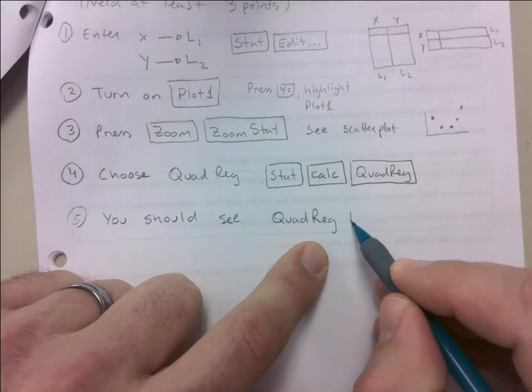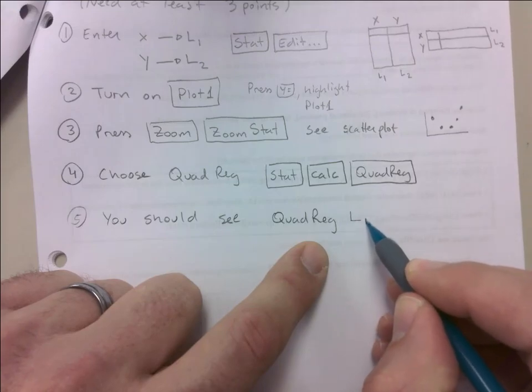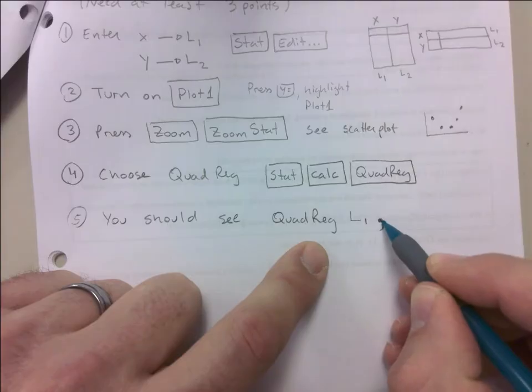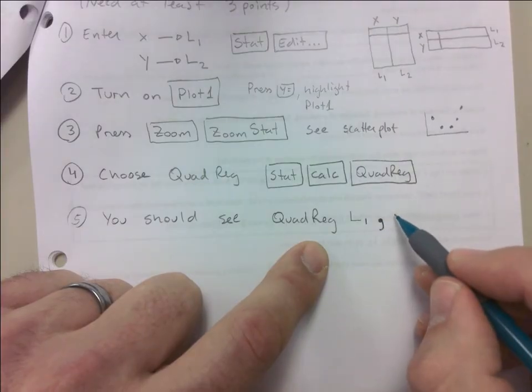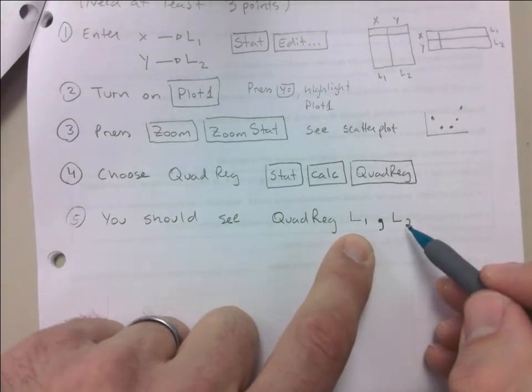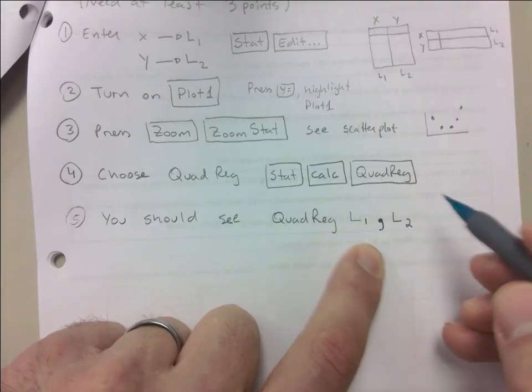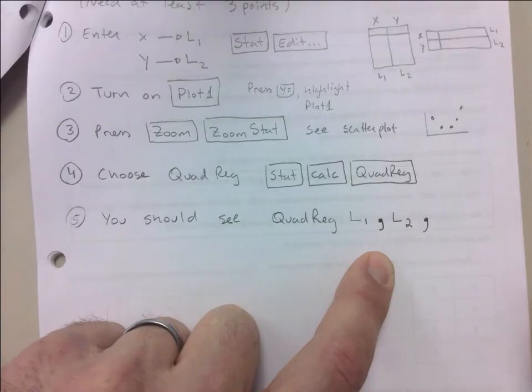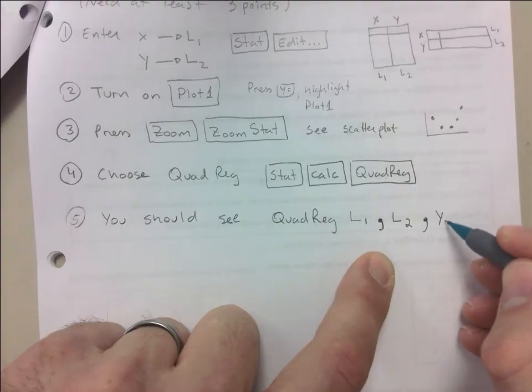We're gonna tell it to go to L1, make a comma, it's actually a button we press. We're gonna feed it L2 as well, because we have points in L1 and L2. And we're gonna tell it, once the equation has been made, to store it into Y1.